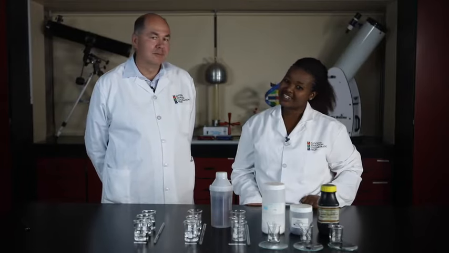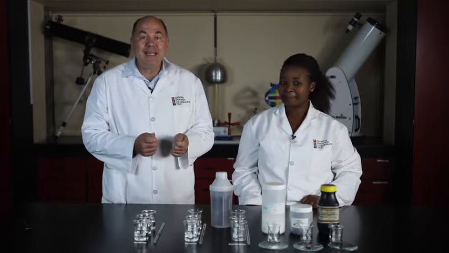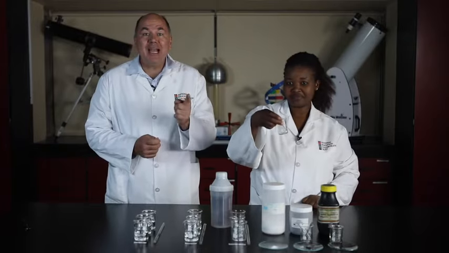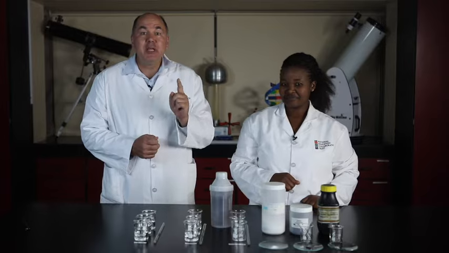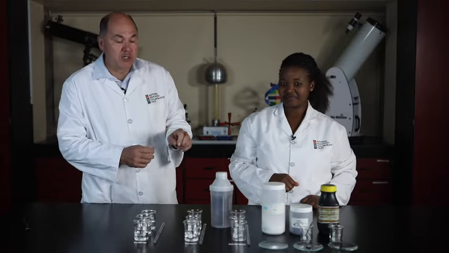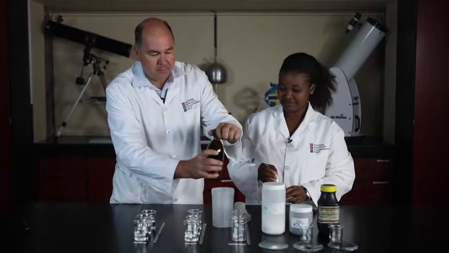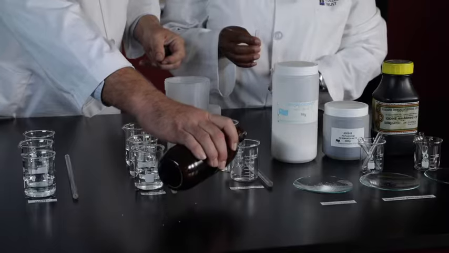So, let's start. We have measured the same amount of sodium chloride in the tiny test tubes. Now we are going to add sodium chloride to each of the solvents. Each mixture is going to be stirred 4 times. Let's get the chloroform into its beaker. Here goes the chloroform.